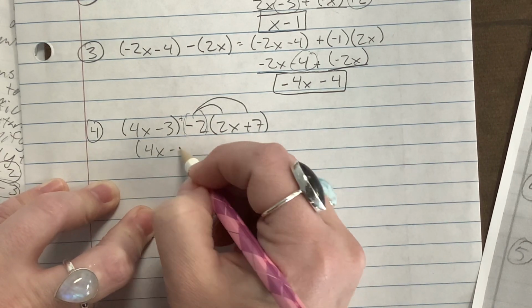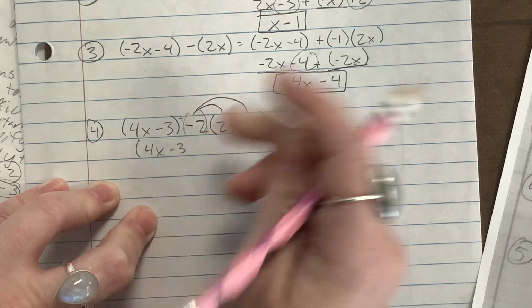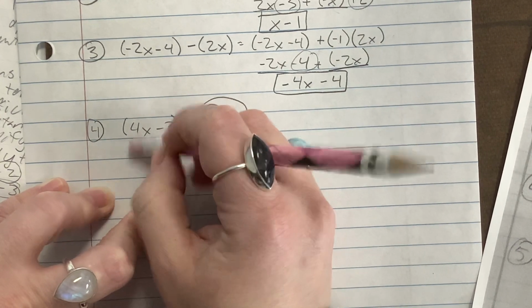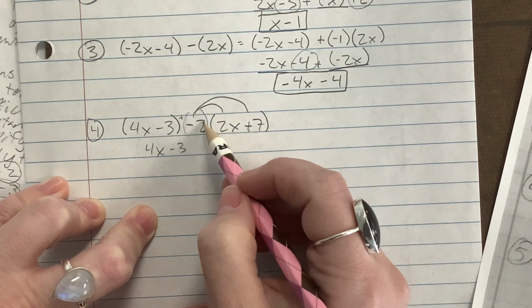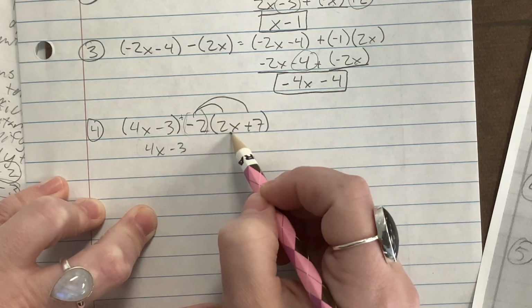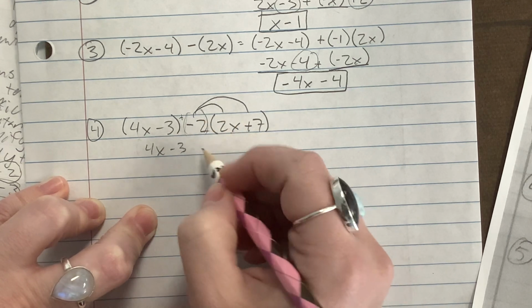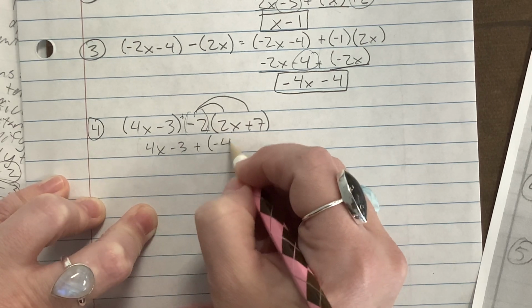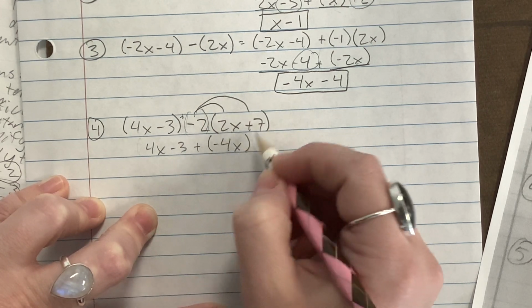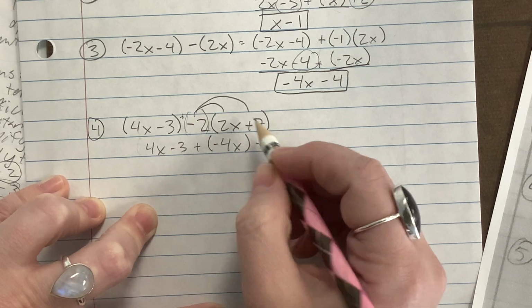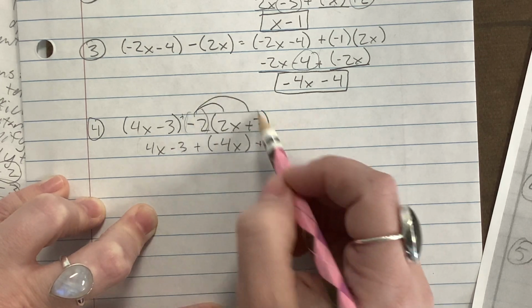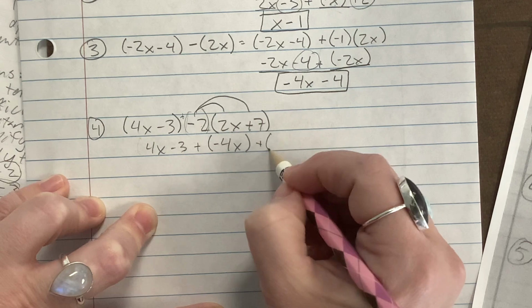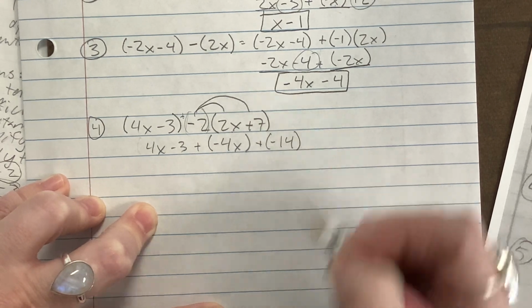So 4x minus 3, I guess I don't need the parentheses now that I'm doing the distributing. And then we've got negative 2 times 2x. So negative 2 times 2 is negative 4 with an x. And then we've got negative 2 times positive 7, which is negative 14.